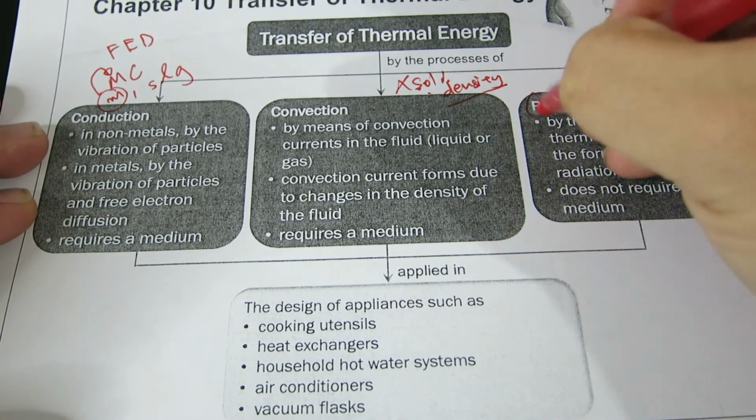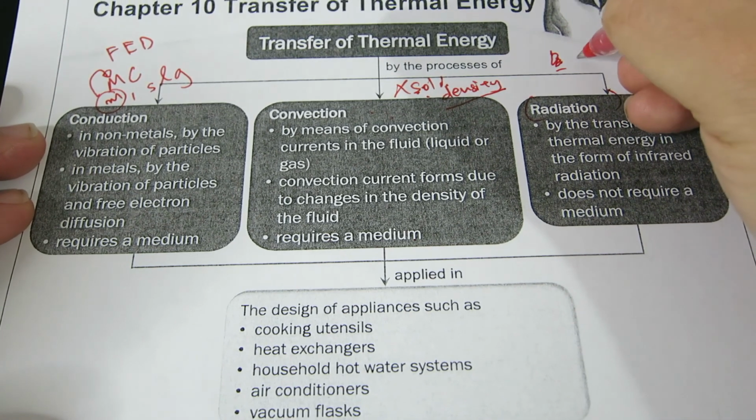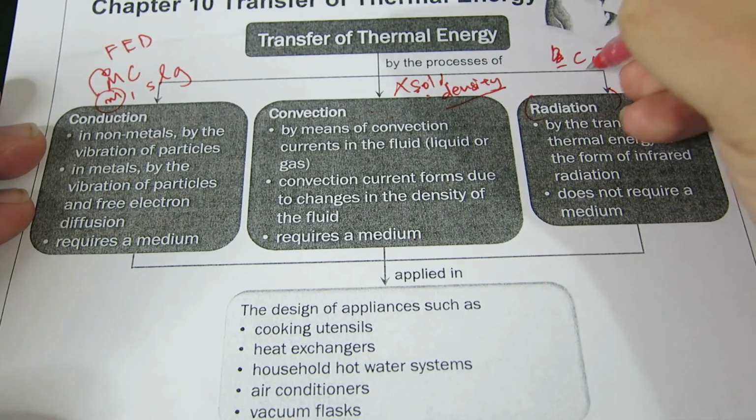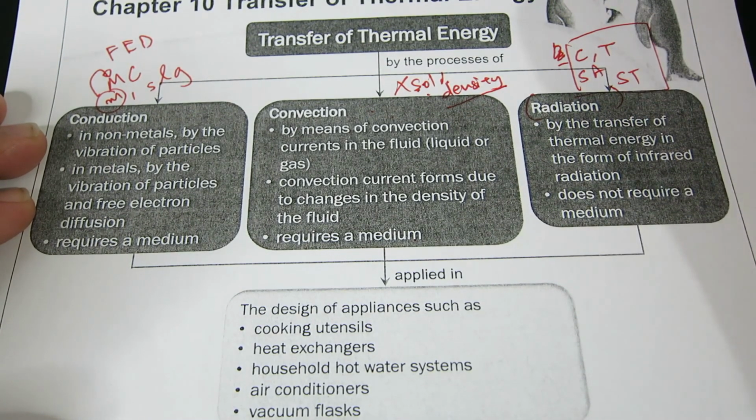And radiation, the important part: there are factors that affect it: color, texture, surface area, and surface temperature. So all of these you need to remember.